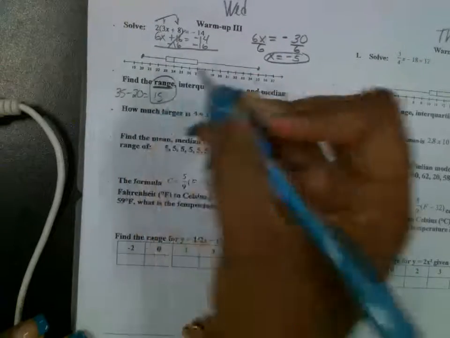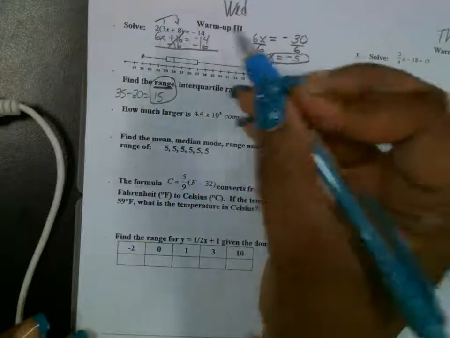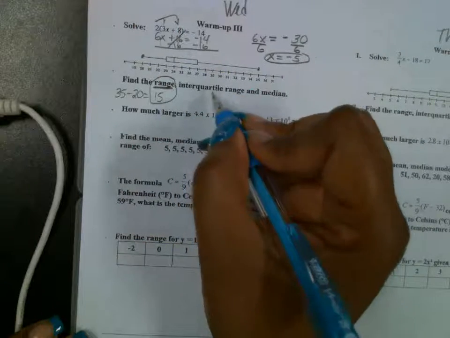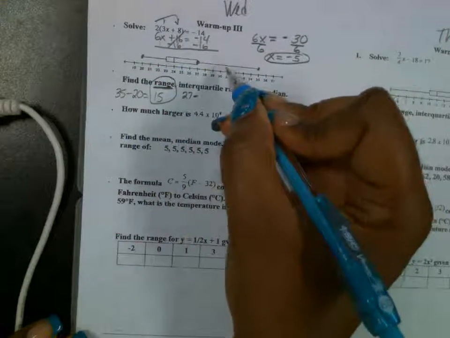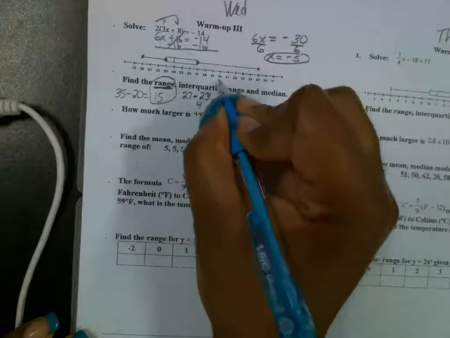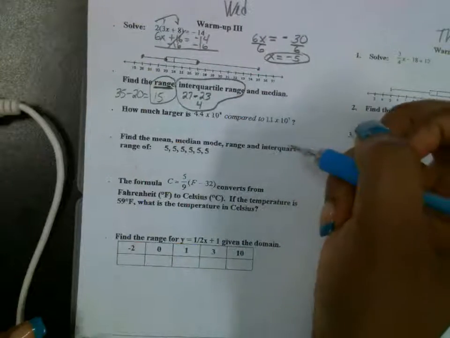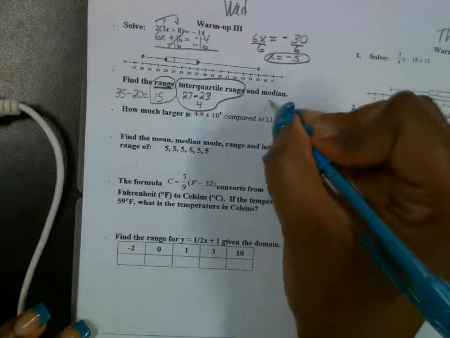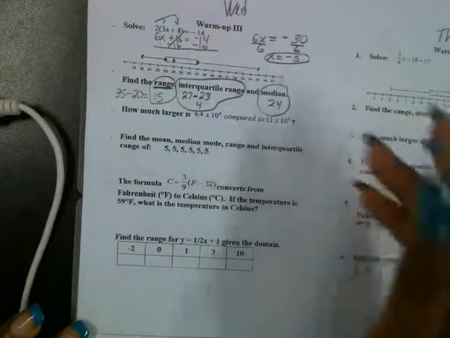Okay. Interquartile range is when you subtract the quartiles from each other. We got quartile 3 or upper quartile minus the lower quartile. What's the upper quartile number? 27 right here. So we got 27 minus what? 23 is right here. And what does that give you? 4. Okay. Interquartile range. Your median is the middle number. What's the middle number? 24. This bar in the middle, that's your median. Okay.